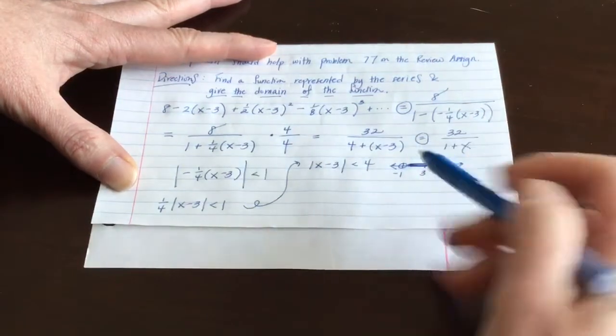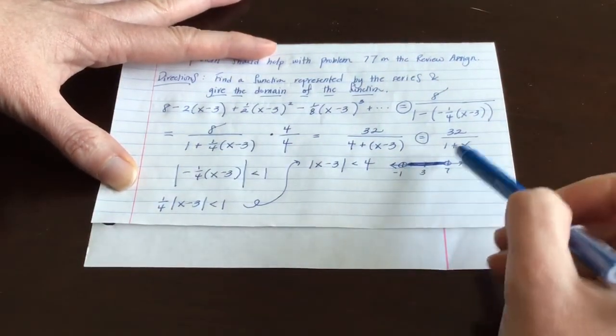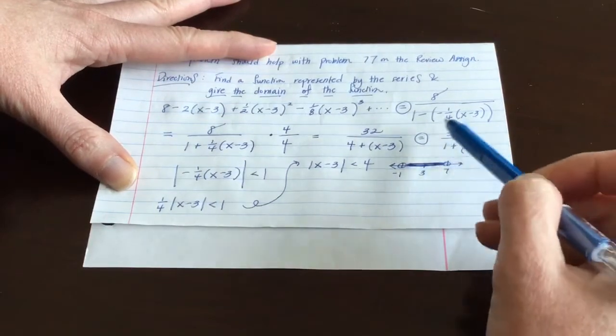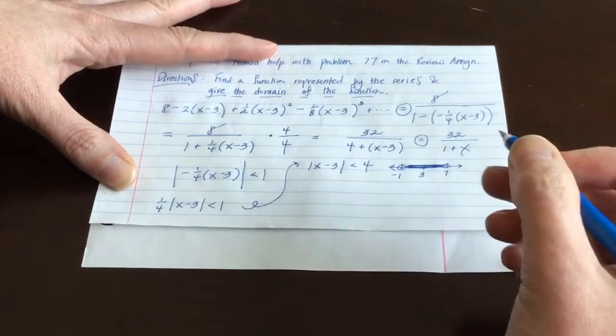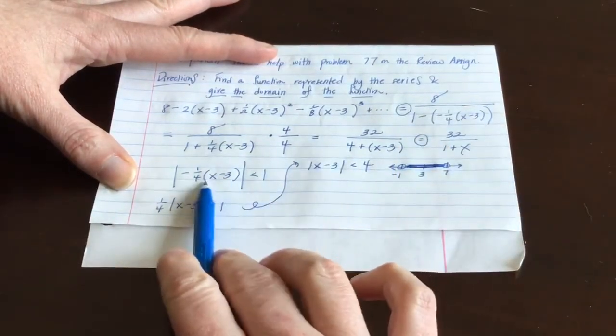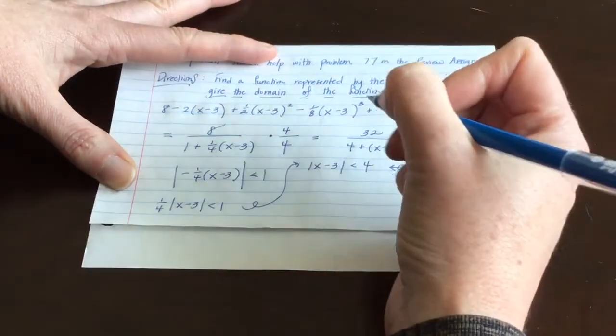And so the domain would be any x value from -1 to 7, not including -1, which is super cute because that was the first thing that I thought we should kind of exclude up here was -1. So automatically got excluded when we just kept our common ratio within the right bound there.